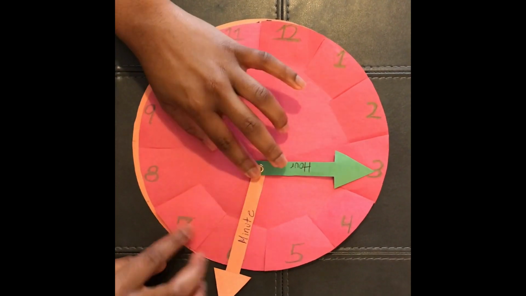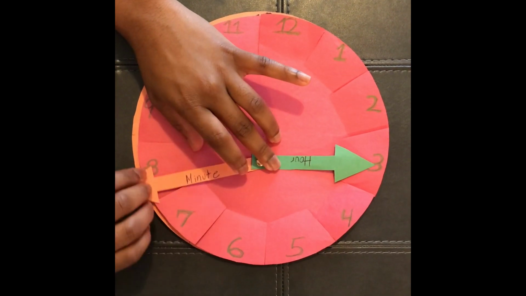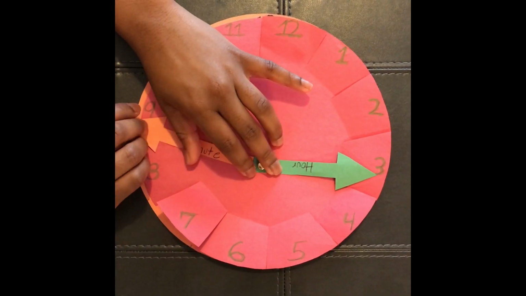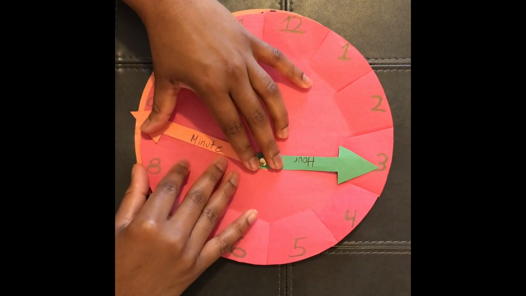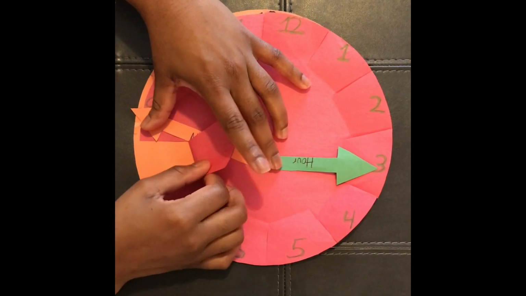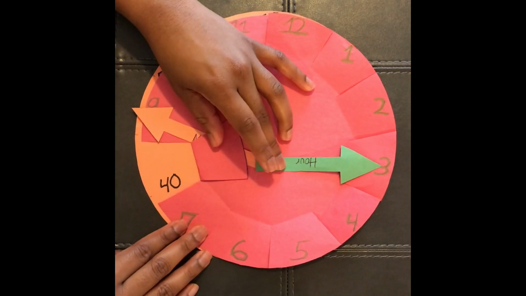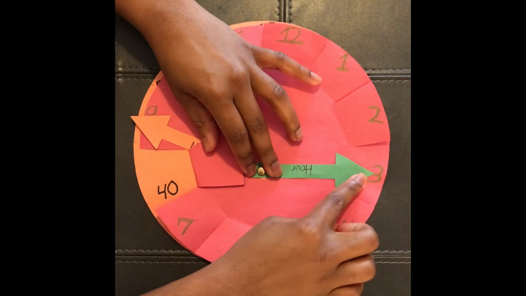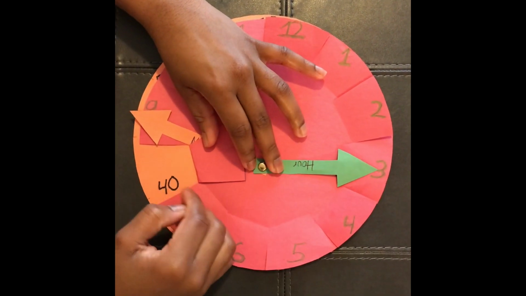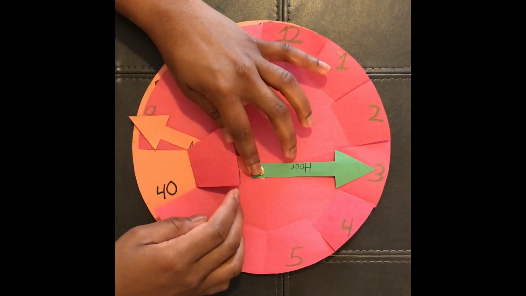All right, let's move it on to the 8. So let's flip the flap to see how many minutes it is when we move the minute hand to the number 8. It's 40 minutes. Our hour is 3, our minutes is 40. So we say it is 3:40.